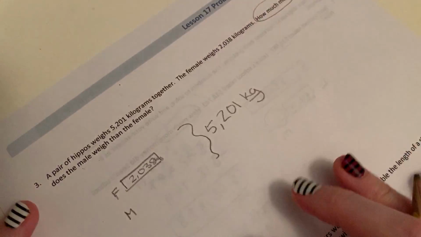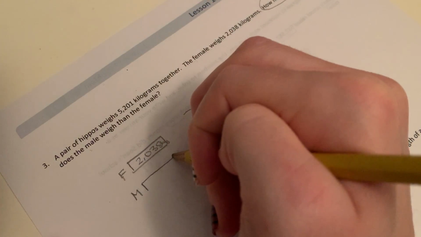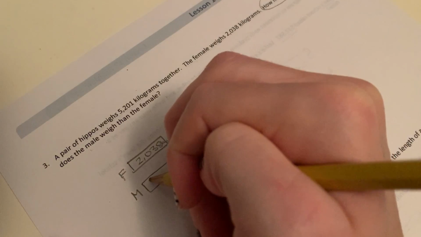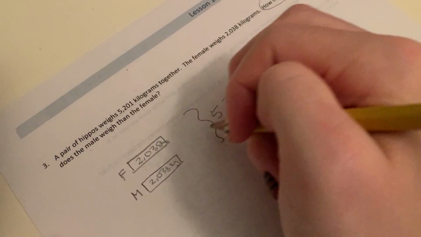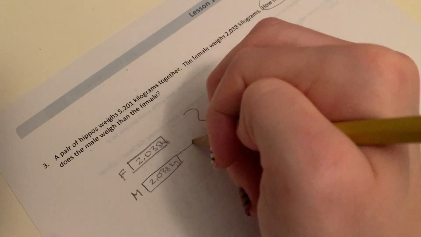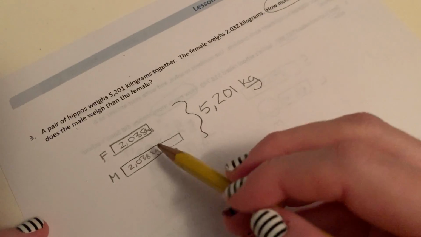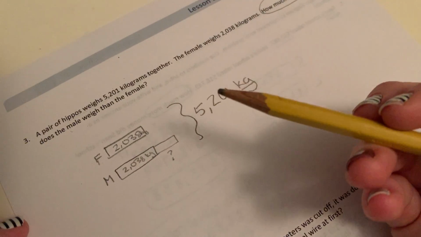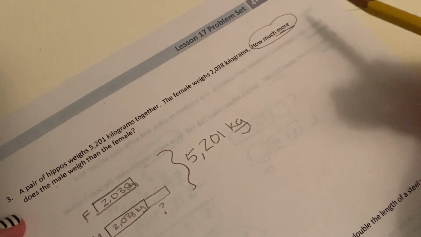Okay, well, first we're going to have to figure out how much the male weighs in general, otherwise we can't figure out how much more he weighs. So we know he weighs more, so this 2,038 kilograms, we know he at least weighs that, but somehow he weighs a little bit more, because 2,038 plus 2,038 is not 5,201, and they told us right here that he weighs more.